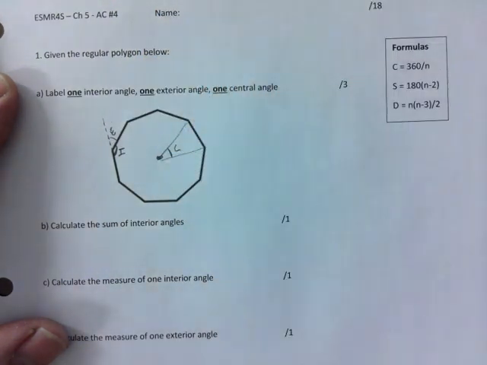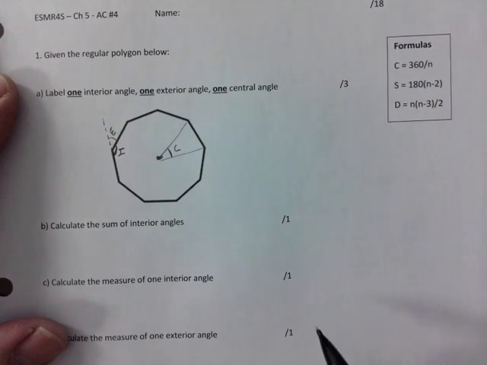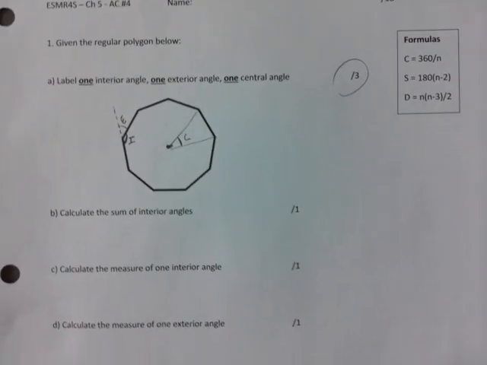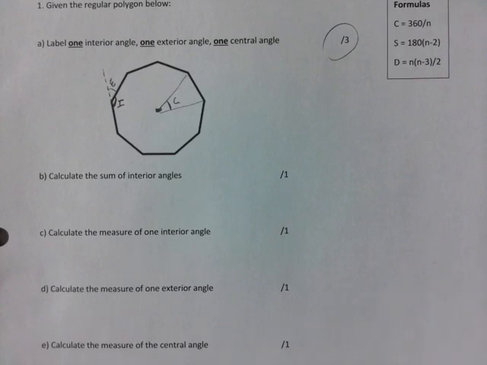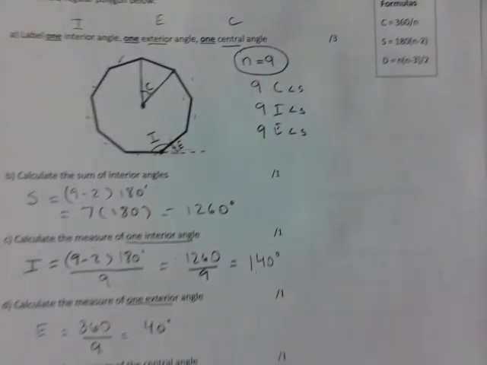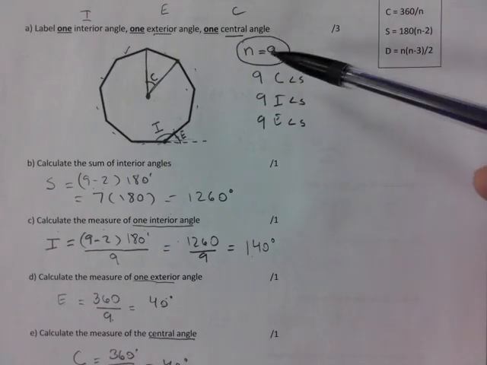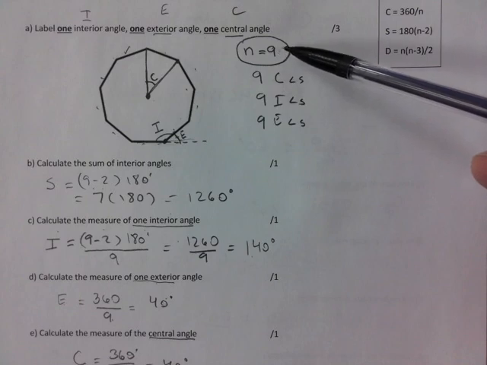And remember, they are supplementary. That's another mark there. And so, sorry, all three are there. So you get 3 marks just for labeling them correctly. And here's where I'm going to bring it back to my already made key. So the first thing I identify is that it has 9 sides.